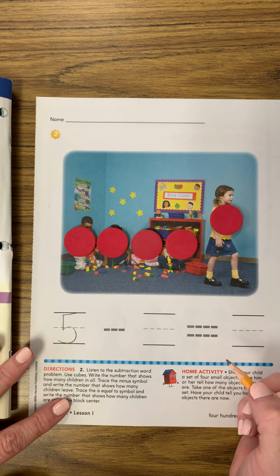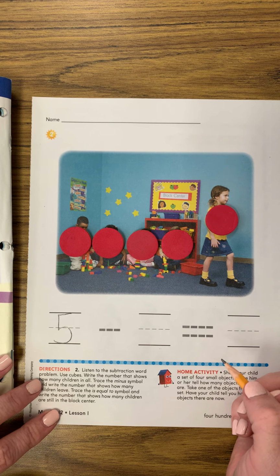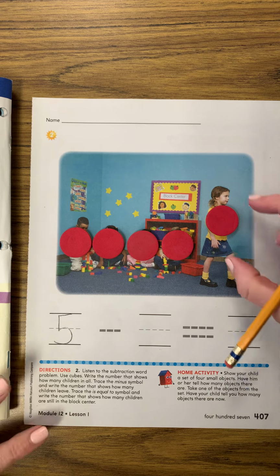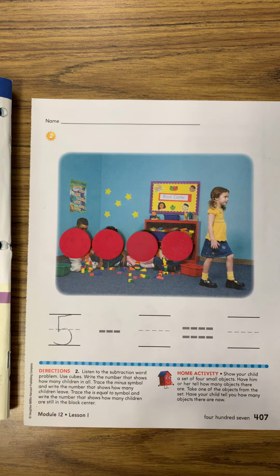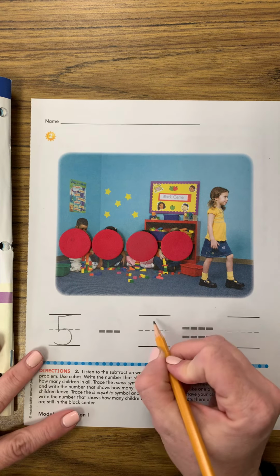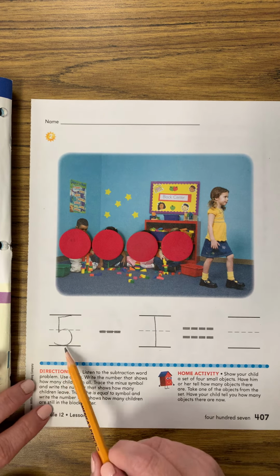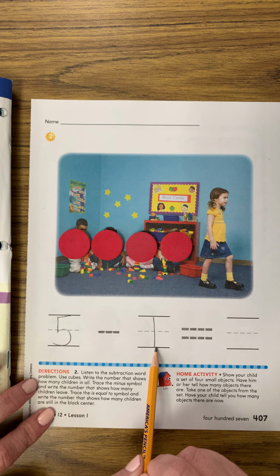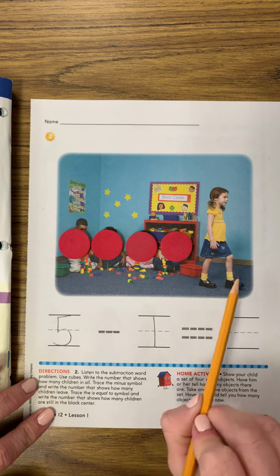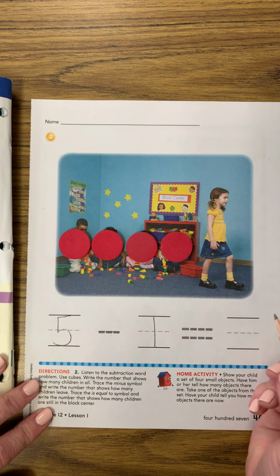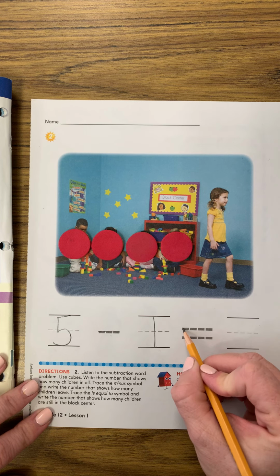Okay, how many children left the block center? 1. So we're going to take 1 away. We'll put that here and we'll trace our minus. So we had 5 minus 1. So we had 5 kids, 1 left. And let's see how many we have that are still left.